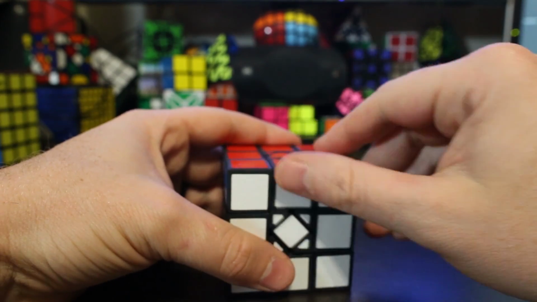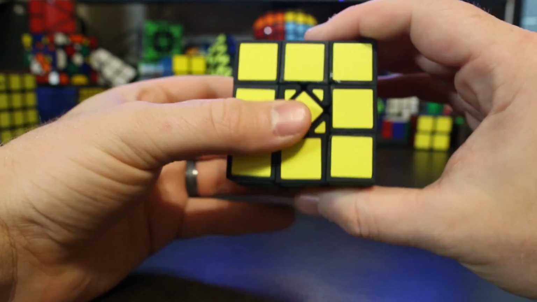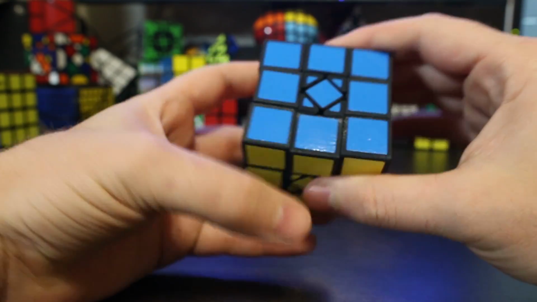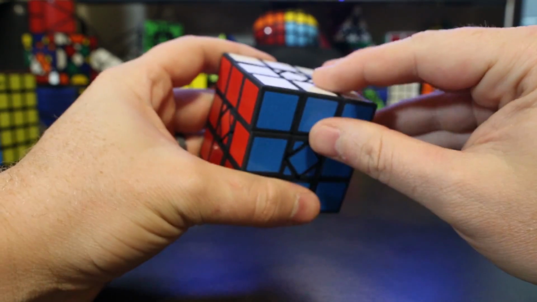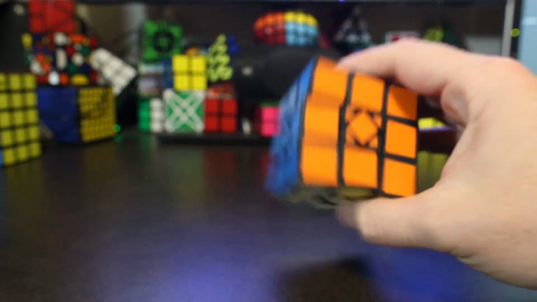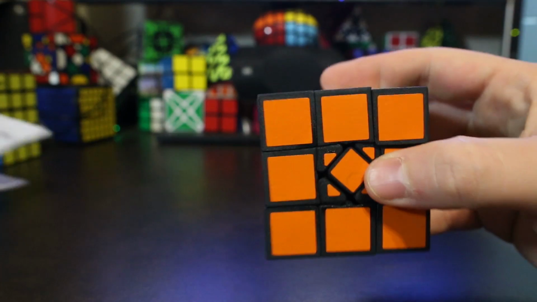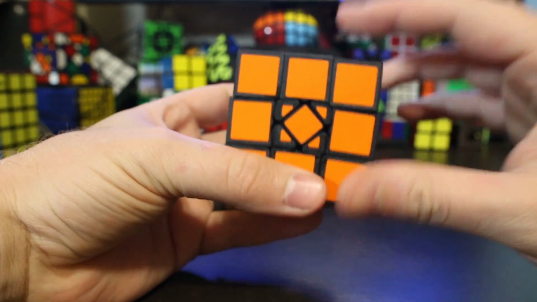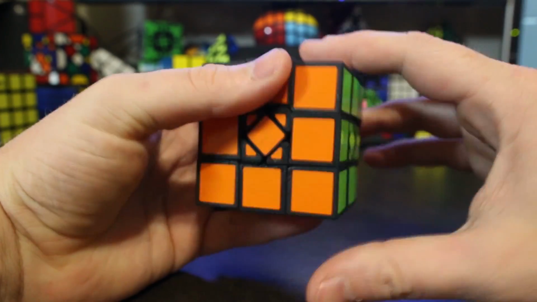On my plane trip home from Europe, I had a lot of time to play with all of these puzzles Oskar let me borrow, and I was able to solve them all on the plane. And solving this one on the plane was kind of a challenge because I had to figure out some algorithms for those little tiny triangle pieces. And I came up with an algorithm and I was able to solve it on the plane.